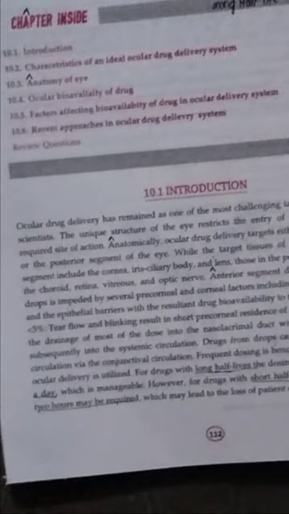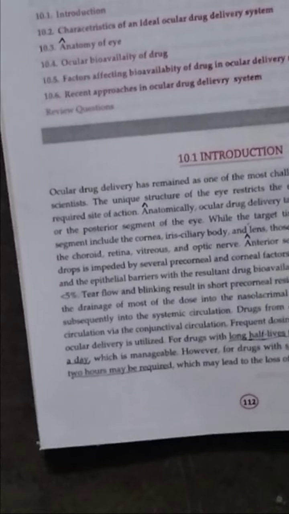Some drugs given in drop form enter the systemic circulation via the conjunctival circulation.